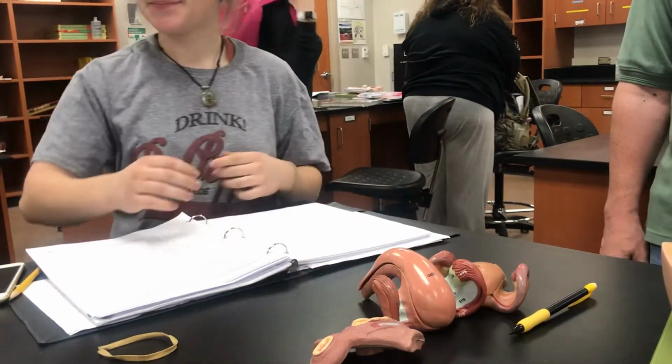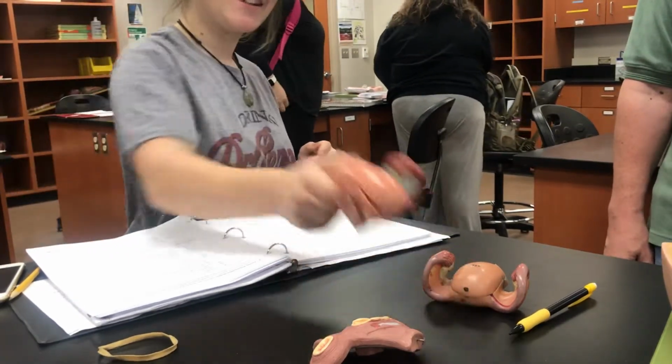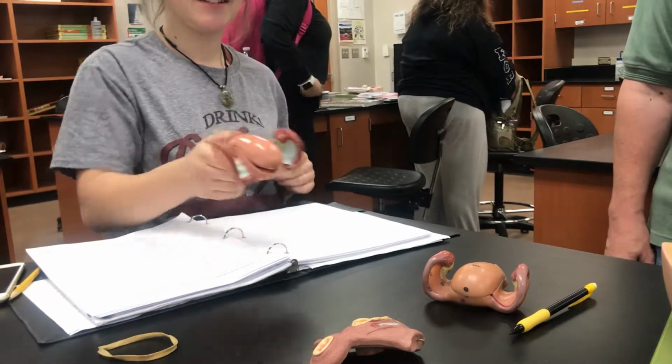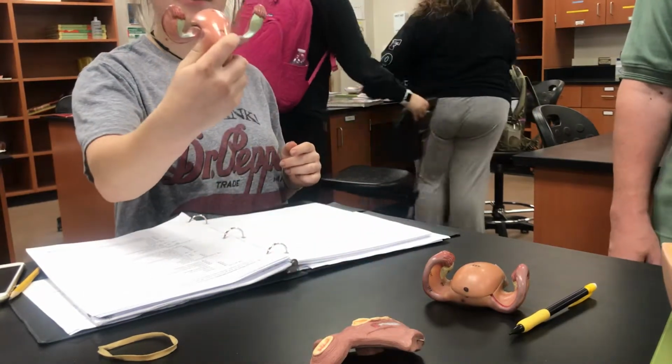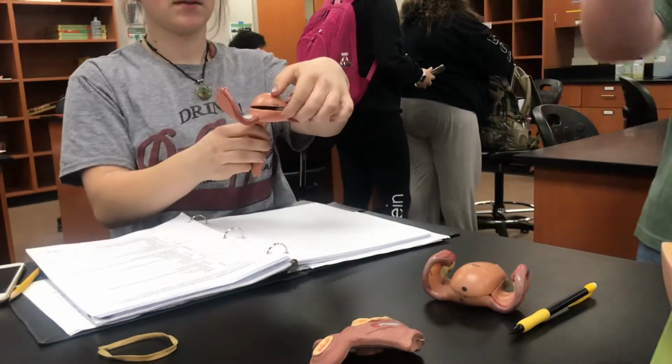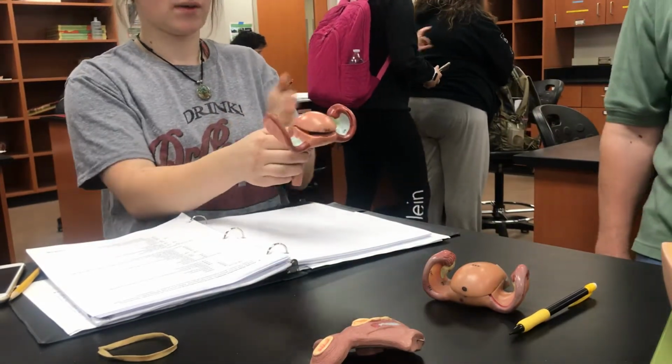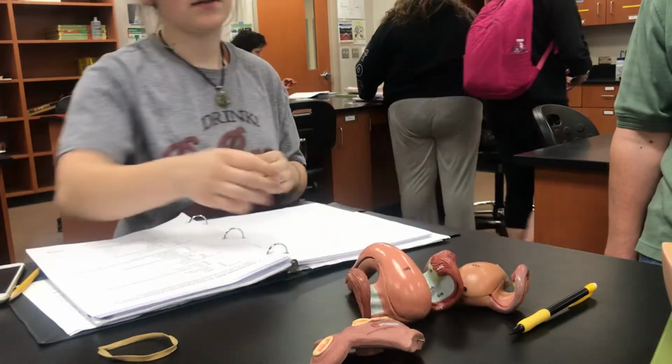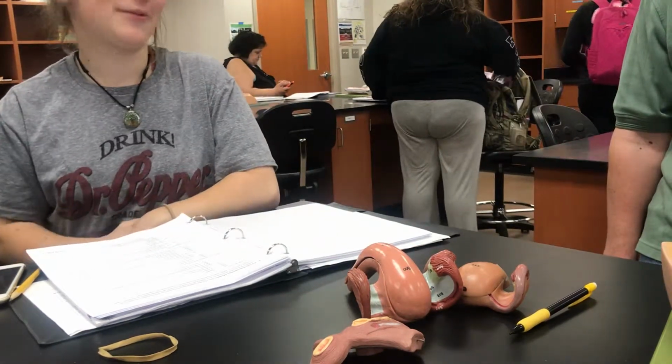Just remember that it's left, right. Hold it by that scanner. Because if someone picks it up and moves it or flips it over, orientate yourself again. This is anterior, and the fundus is always anterior, so it points this way. Oh, so left. Okay, got it. That makes sense. Yep. Cool.